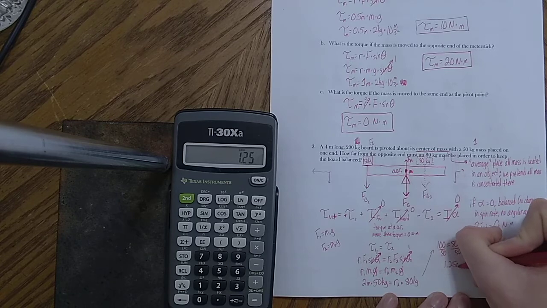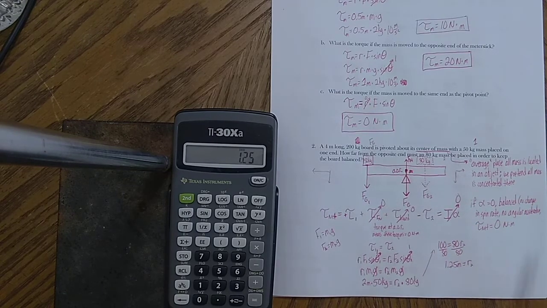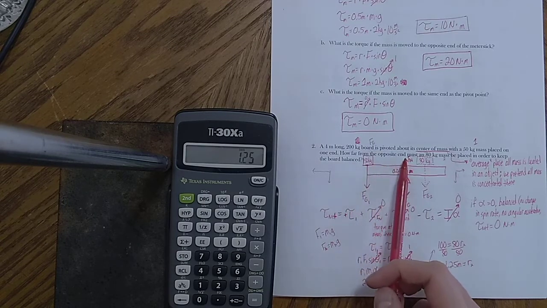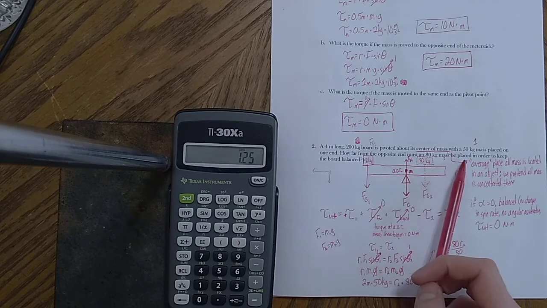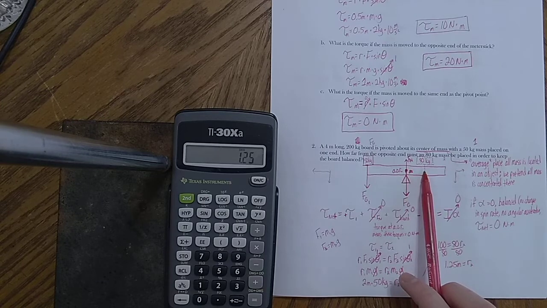Now, what does that mean? The question asks, how far from the opposite end must an 80 kilogram mass be placed in order to keep the board balanced? What I just found was R2 equals 1.25 meters. Remember what R2 means? That's the displacement from the axis of rotation. That's got to be 1.25 meters from our axis of rotation to here.